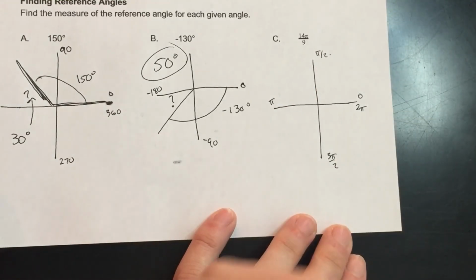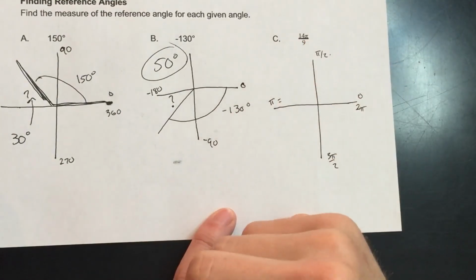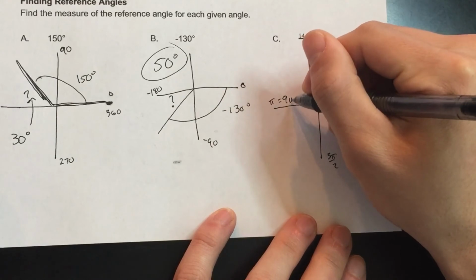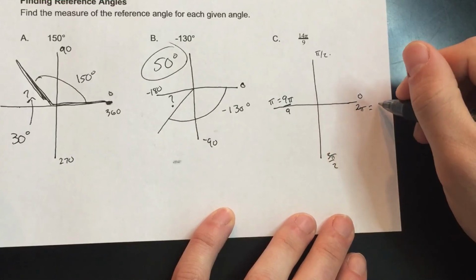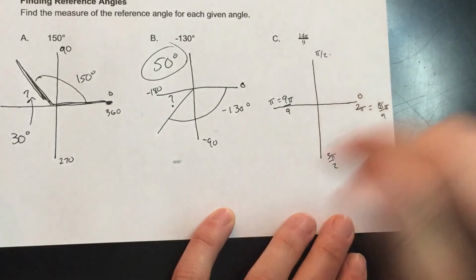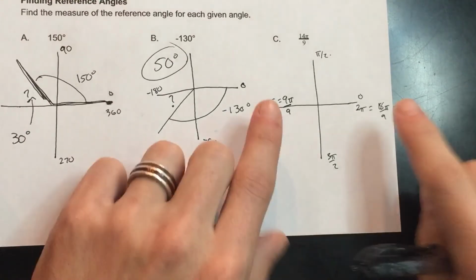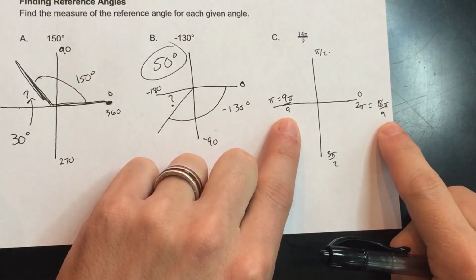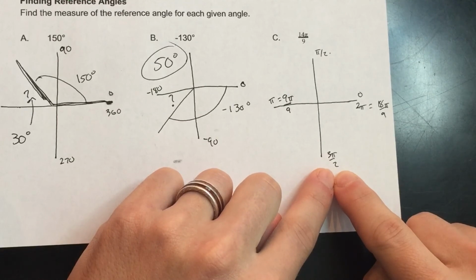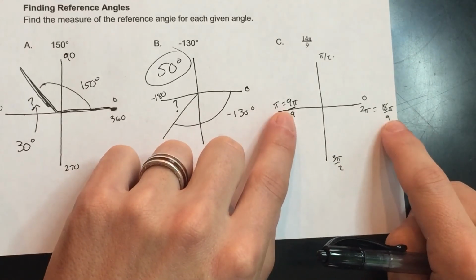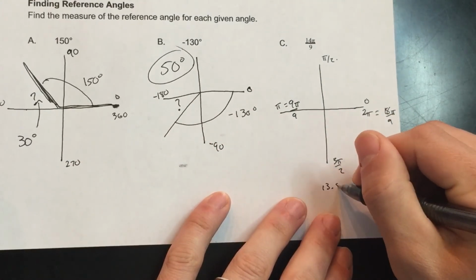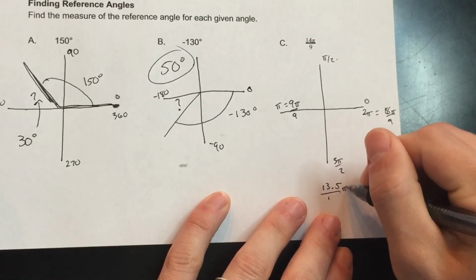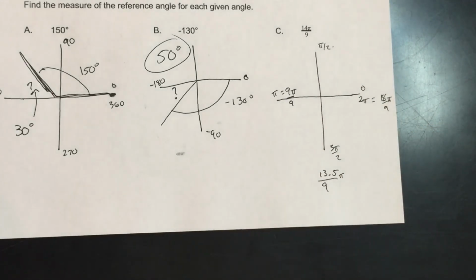So first, before I do that, let me look at converting pi and 2 pi. There's a little trick for you guys. Pi would convert to 9 pi over 9, and 2 pi would convert to 18 pi over 9. All right? If this is 9 pi over 9 and this is 18 pi over 9, this has to be the halfway in between mark. Halfway in between that would be 13 and a half. That's halfway in between 9 and 18.